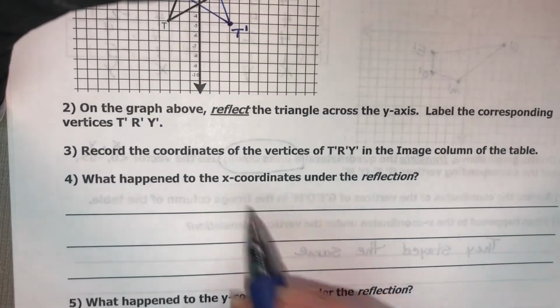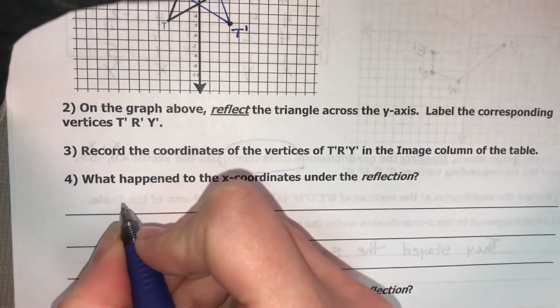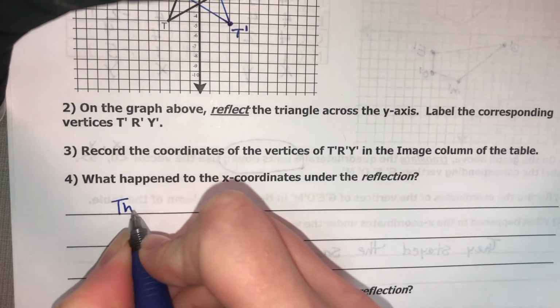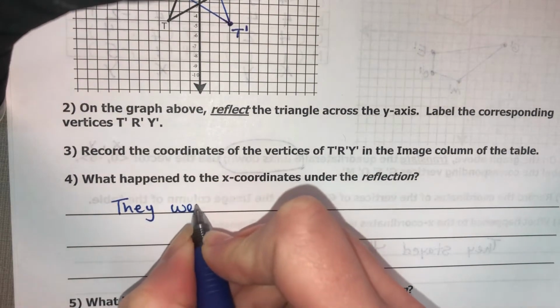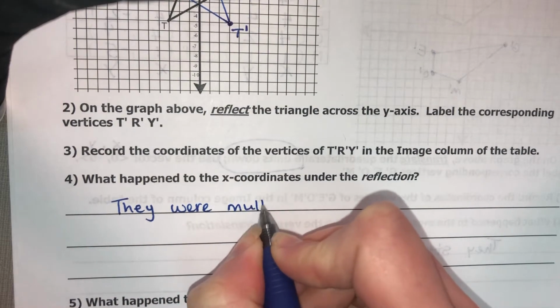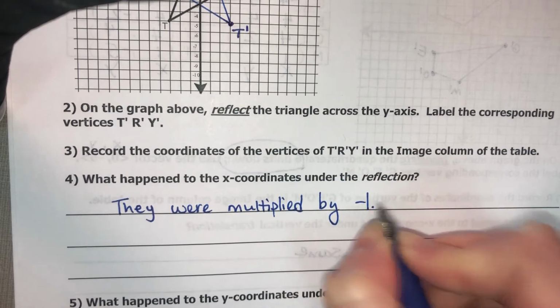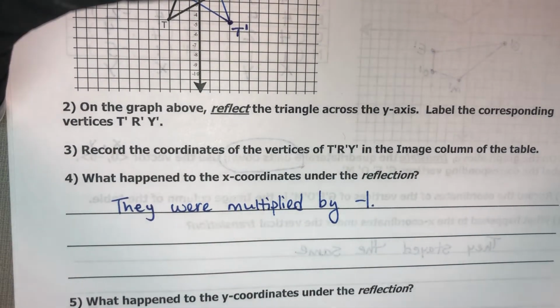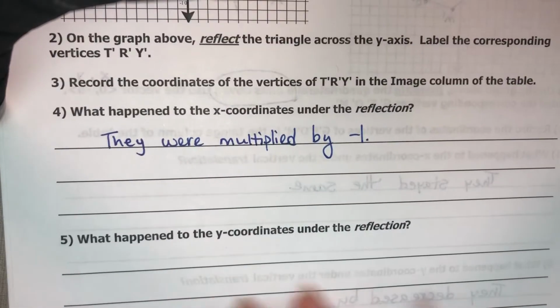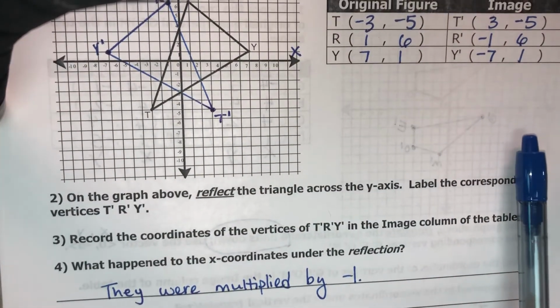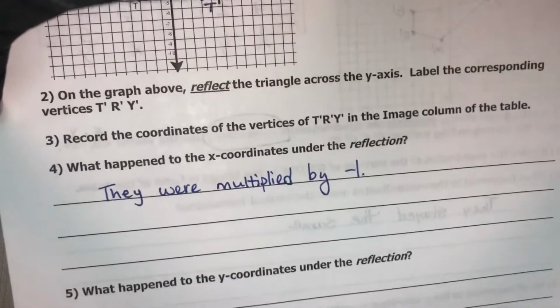So the signs changed, and the way you could make a sign change is by multiplying those numbers by -1. So I'm going to say they were multiplied by -1, which is the same thing as changing their sign. Now, what happened to the y coordinates under this reflection? Well, the y's are exactly the same as what they started, so they did not change.